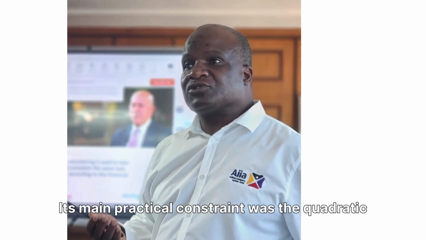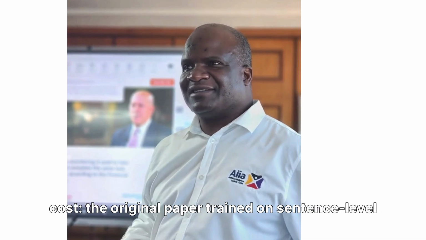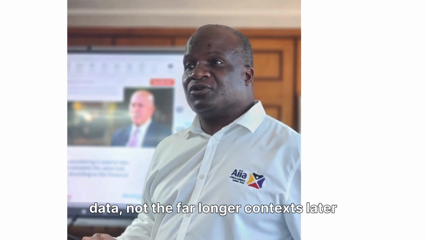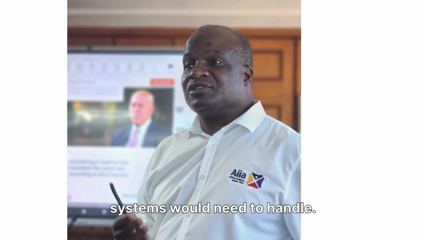Its main practical constraint was the quadratic cost. The original paper trained on sentence-level data, not the far longer contexts later systems would need to handle.